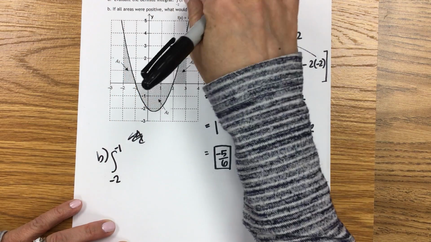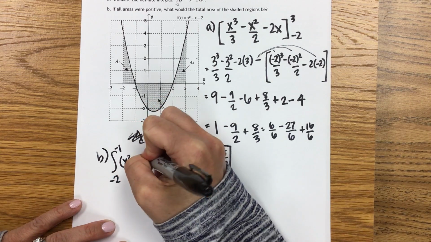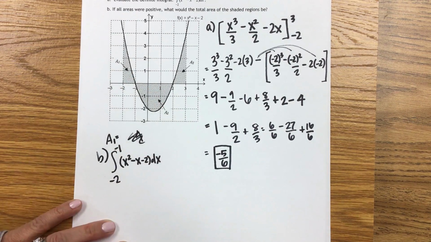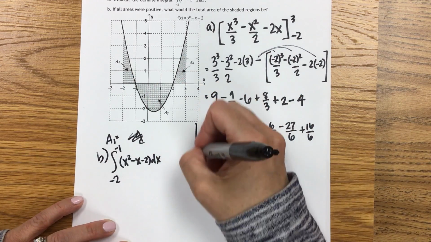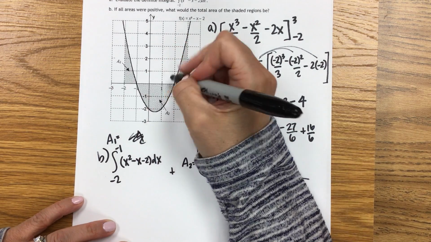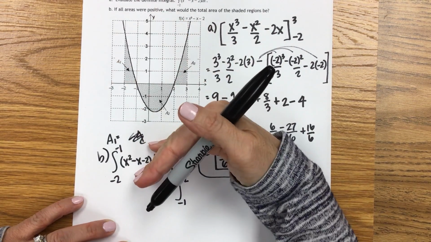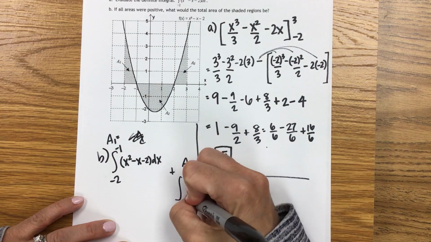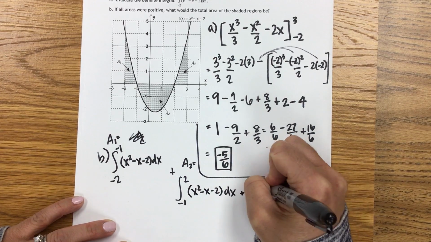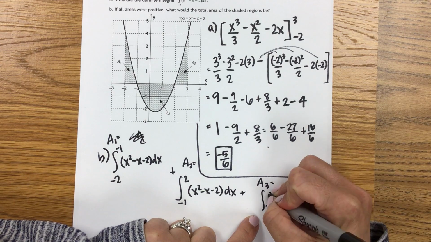The top is that quadratic function that made a parabola. So it's going to be A1. Next for A2, I'll have to do that. And A2 will be from -1 to 2. The top, or now because we're below the x-axis, the bottom is that same quadratic. And then plus A3 is going to be from 2 to 3. So 2 to 3, same top.